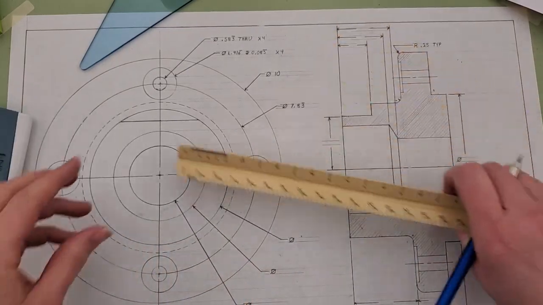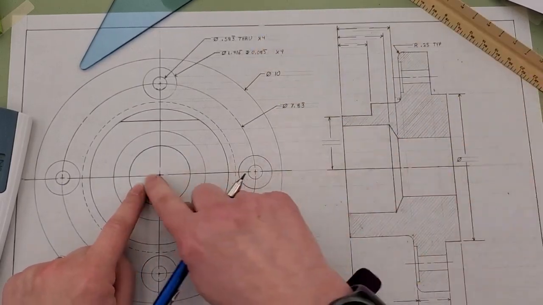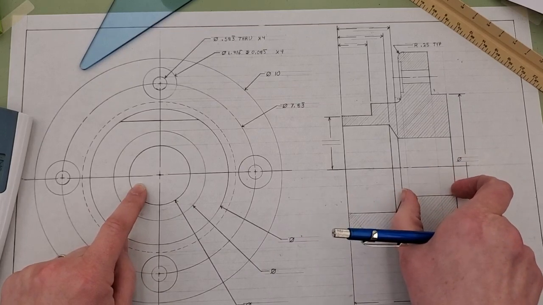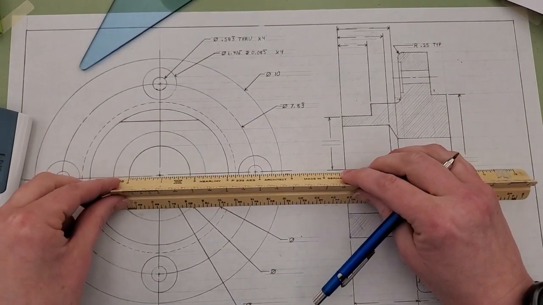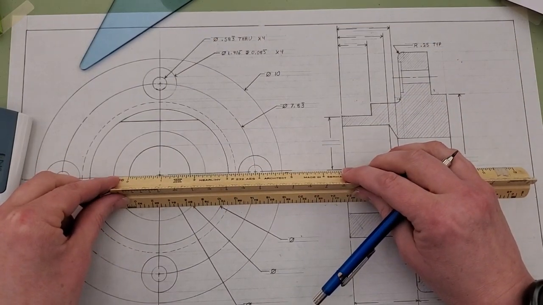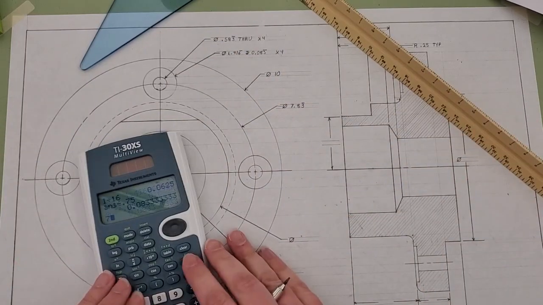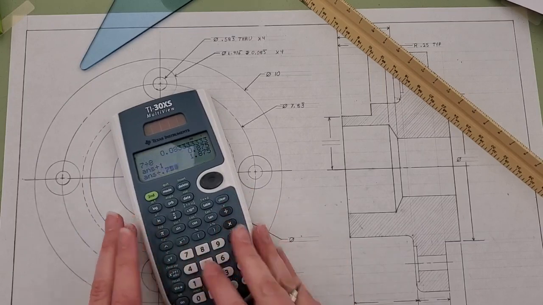Okay, the last one I'm going to show you, this hole, whatever the diameter is, because this hole goes all the way through and we don't have that depth measurement for this specifically, we're going to do that diameter through. So I have 1 7/8 divided by 0.75.